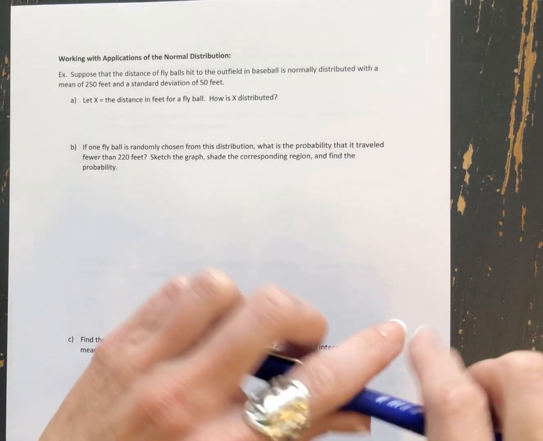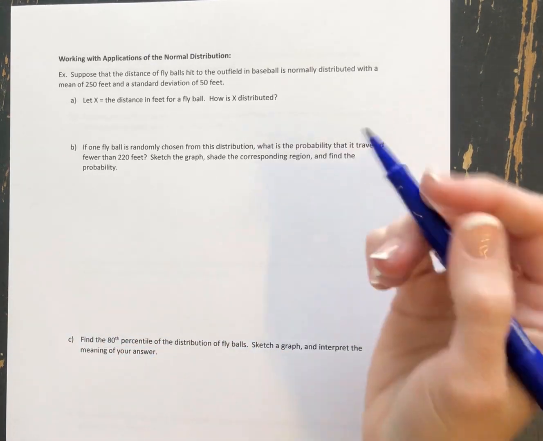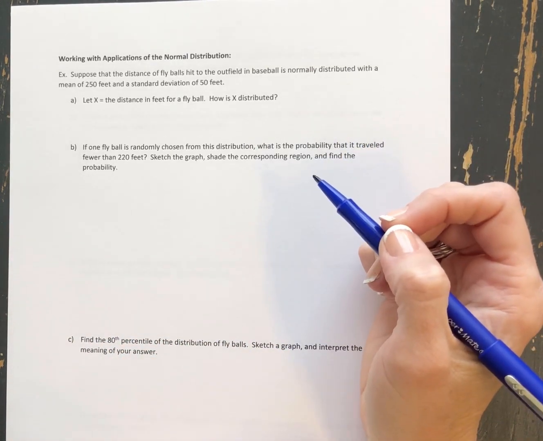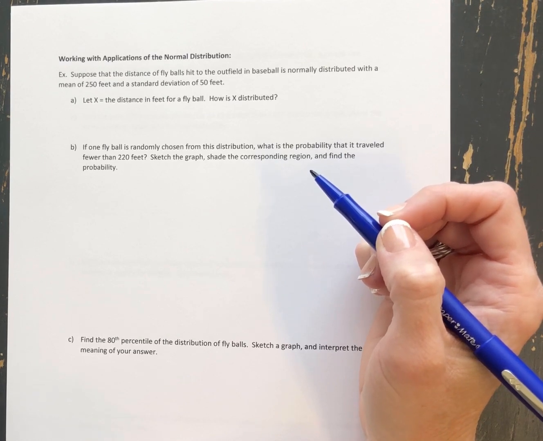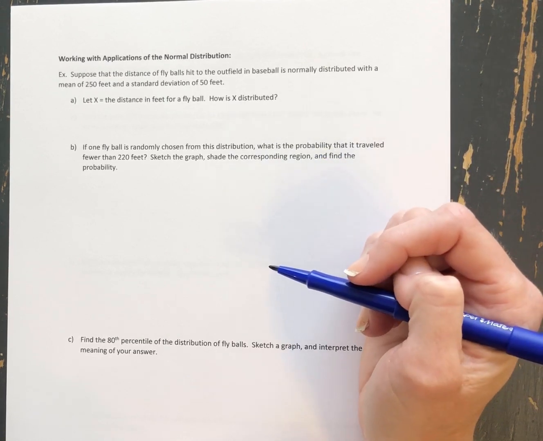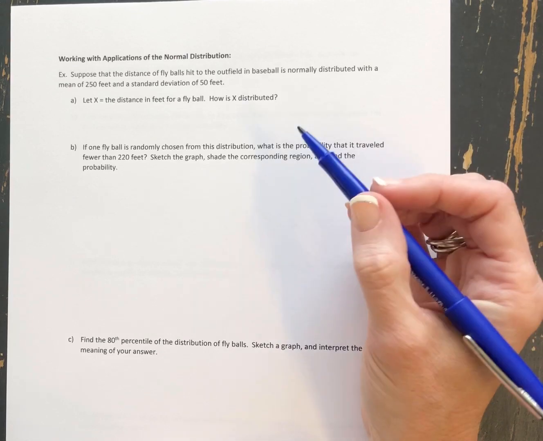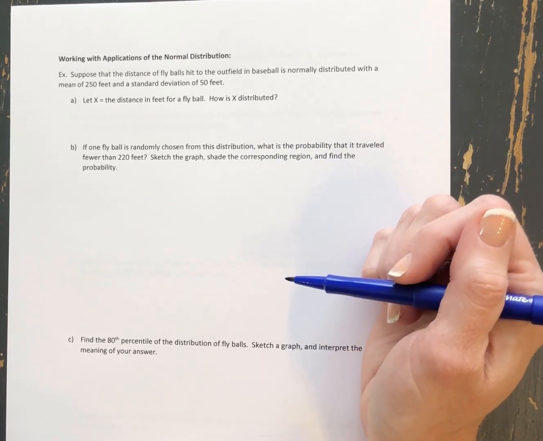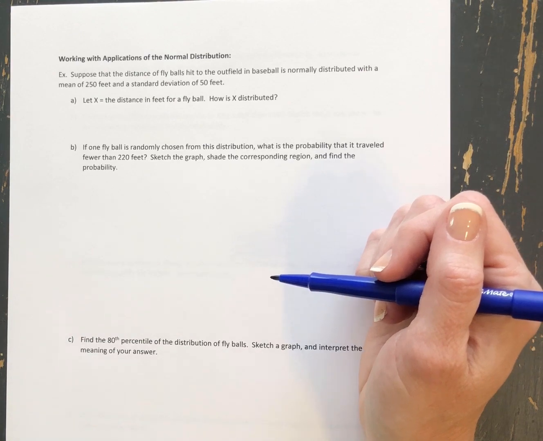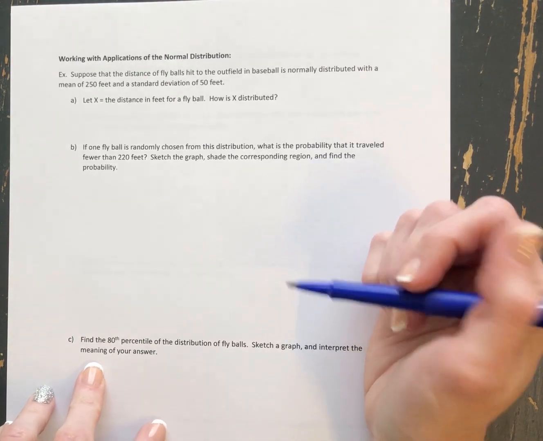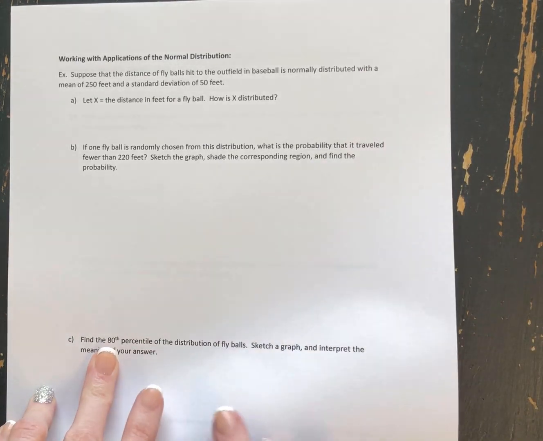We have spent a lot of time the last couple videos trying to figure out how to find areas under standard normal distributions, as well as how to find z-scores when given areas. And so what we're going to do now is look at some examples of why we learned that. So these are more of our real-life applications of working with normally distributed variables. We're going to do two examples here.